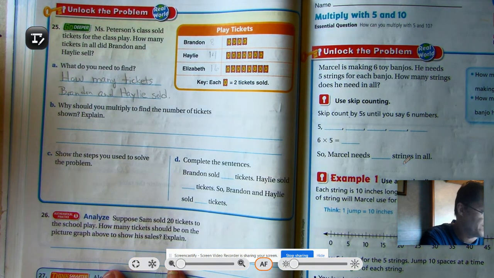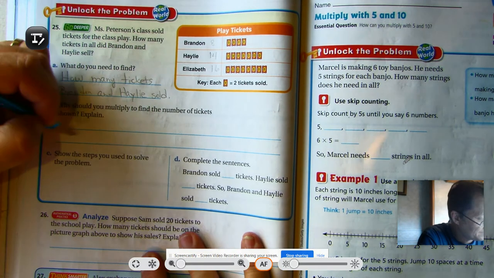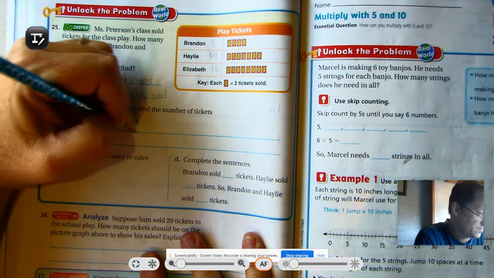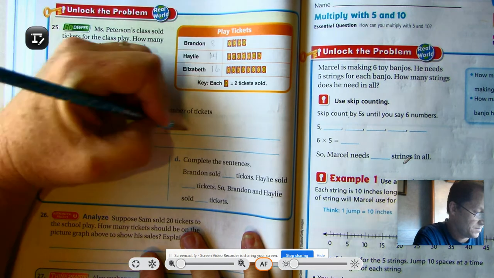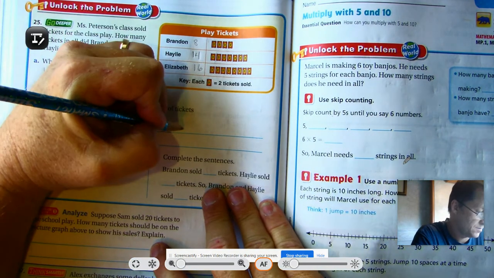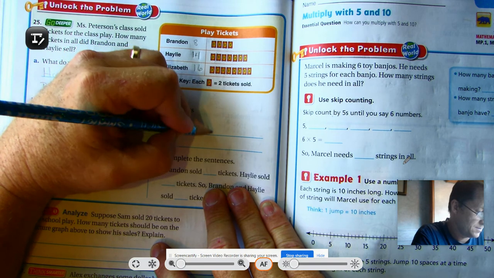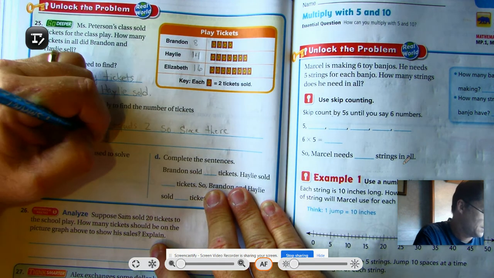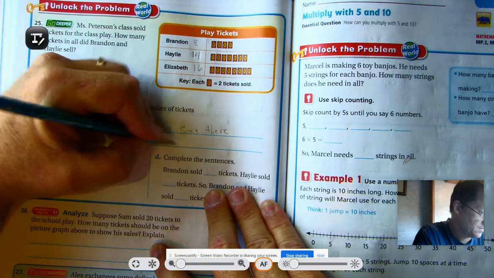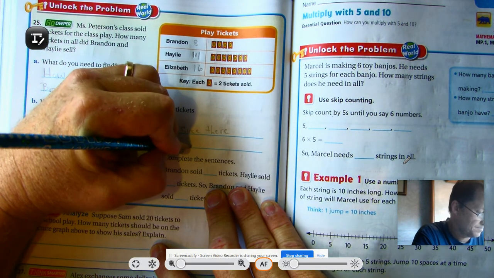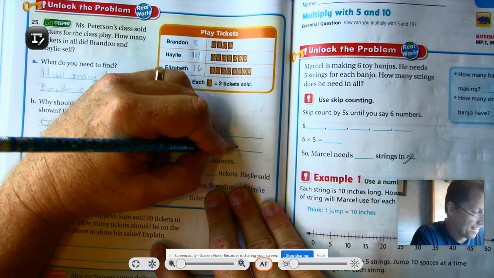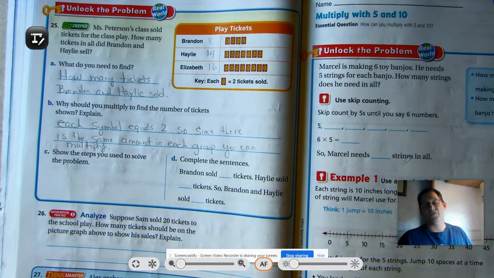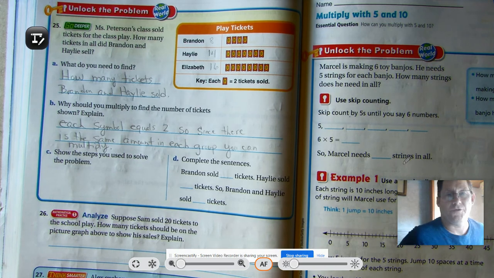Why should you multiply to find the number of tickets shown? Explain. Okay, so remember, whenever you have the same amount in each group, you can multiply.